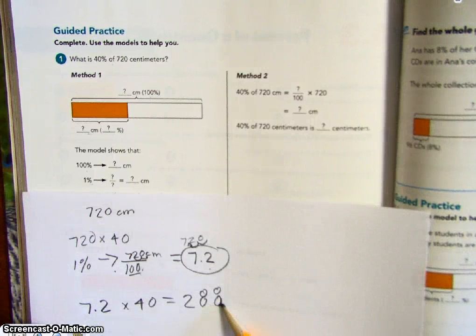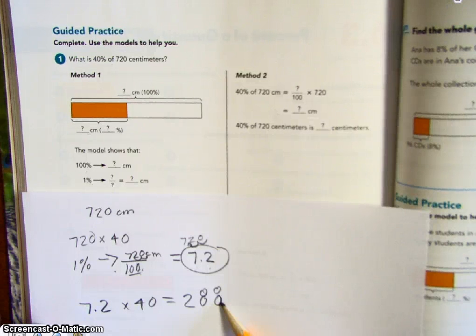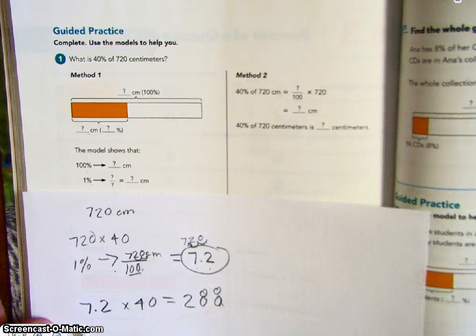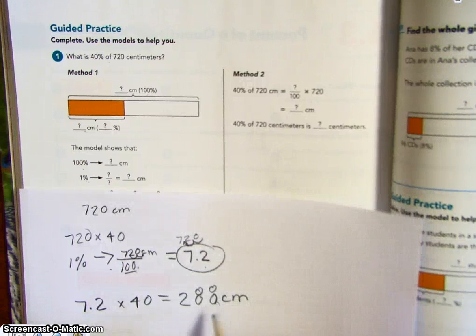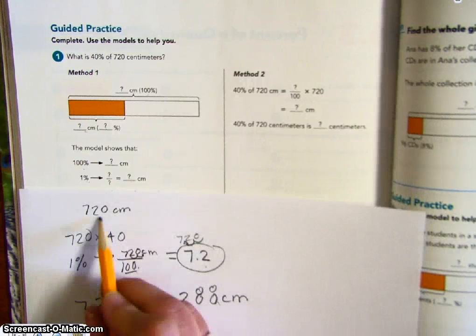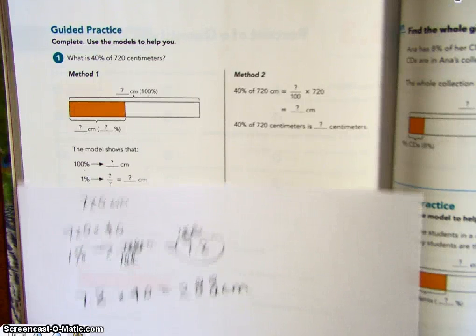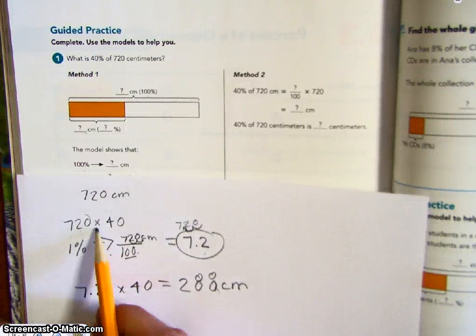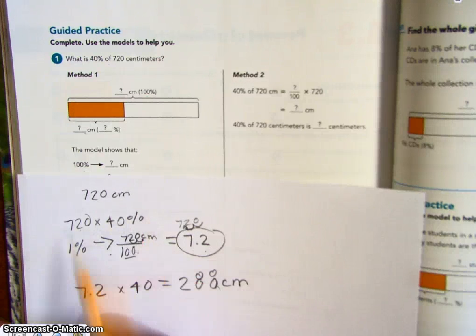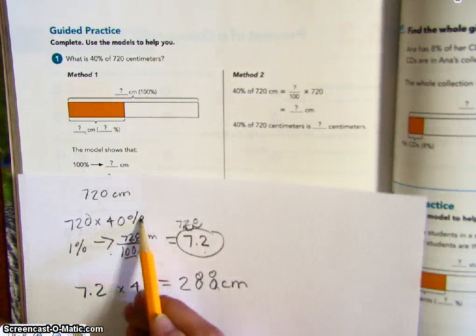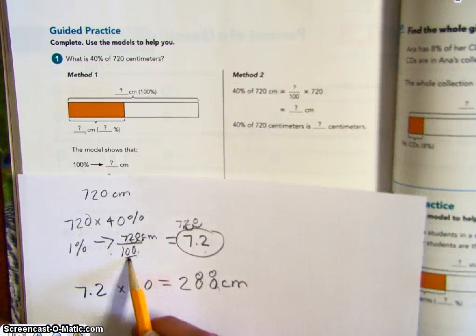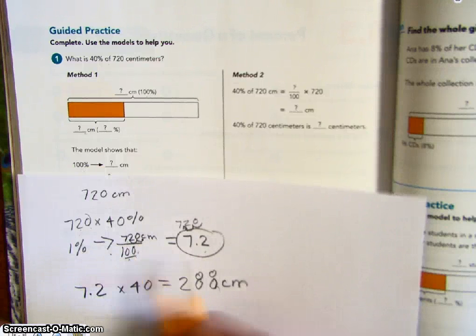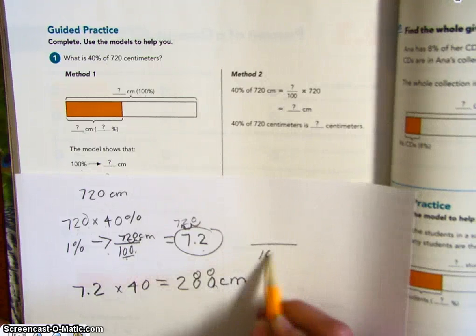So if we have 288 as our answer, then essentially it's just saying 288 centimeters is the same as 40% of 720. So if you guys can just remember, this is asking us to times 720 times 40%. So what I need to do is I put my 720 over 100 because that's equal to 100%. Whenever I'm trying to write a percent, I put it over 100.